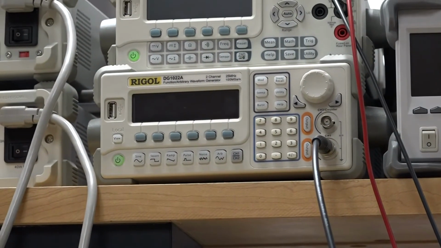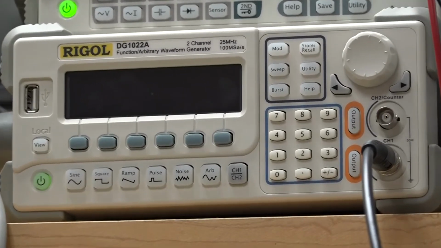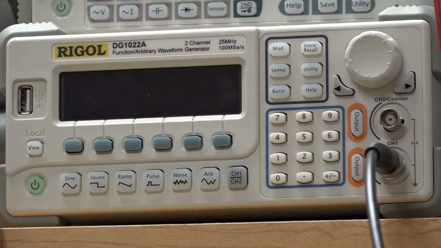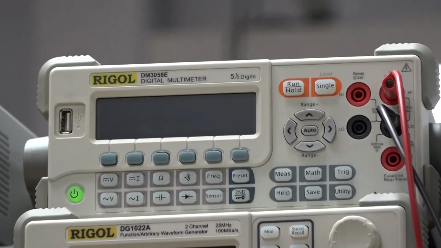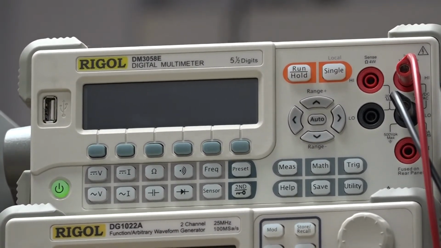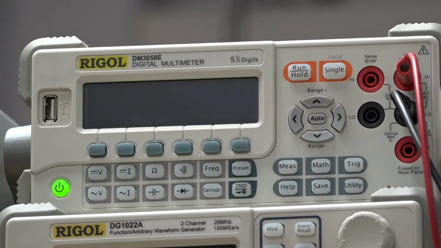Here's the function generator that is connected. I connect it to channel 1 of the function generator, and here is my multimeter. I use the voltmeter channel of my multimeter.